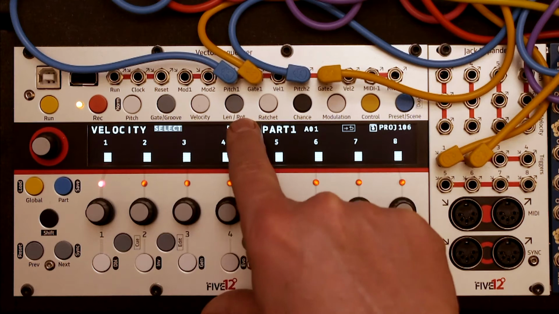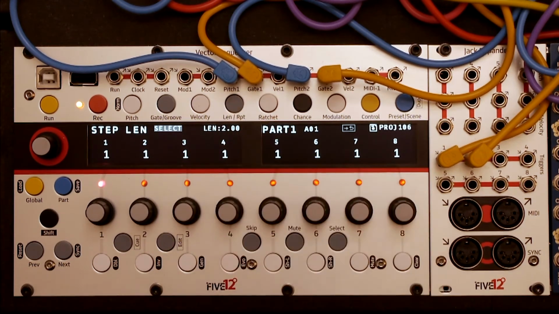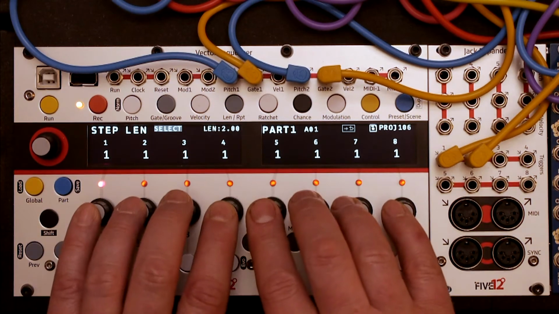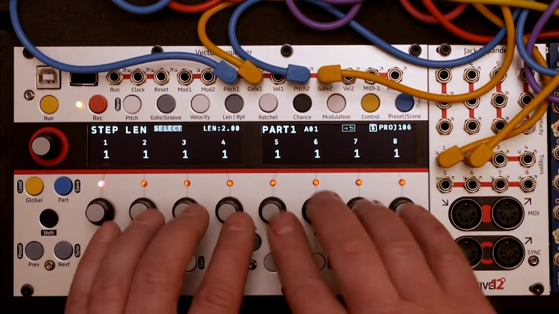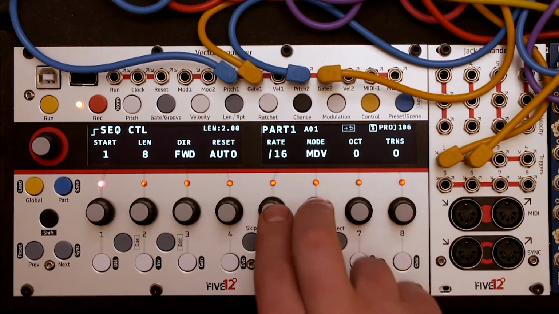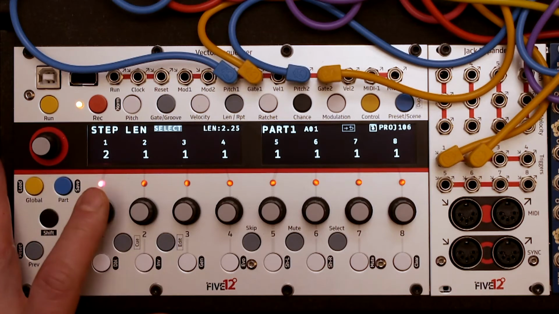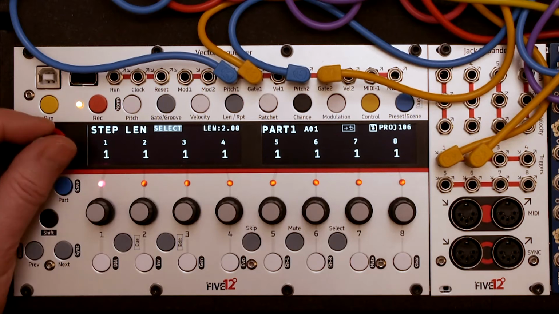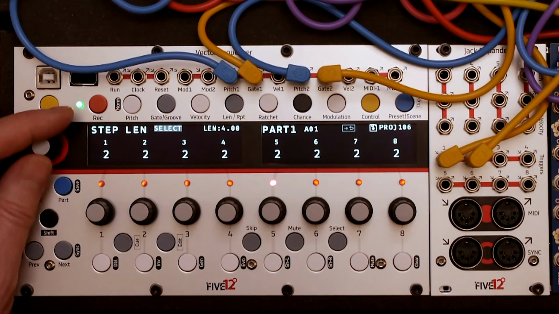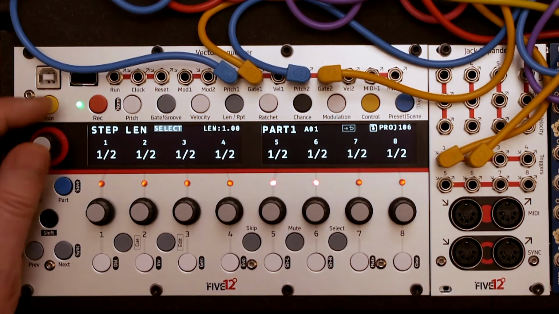Next up are length and repeat. Step length and step repeat are on the same button. Step length makes the step longer or shorter, and it's always relative to the current sequence rate. So right now we're at 16th notes, so a step length of 2 will make it an eighth note. In fact, we can make them all 2. And there's some fractional options in here.